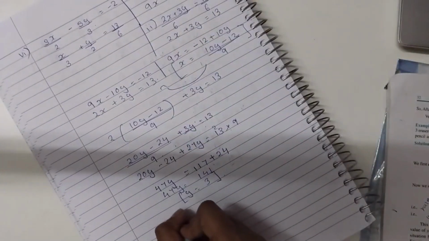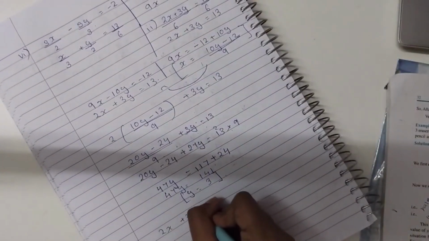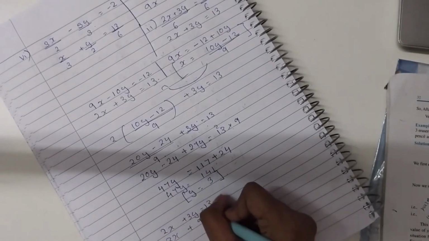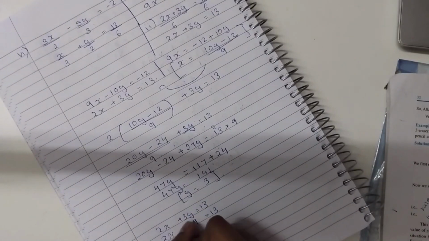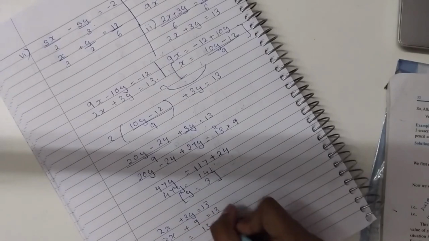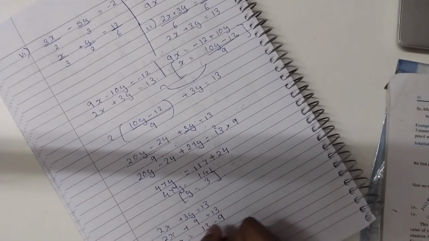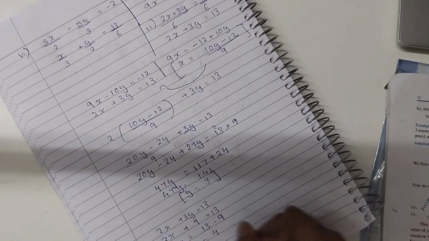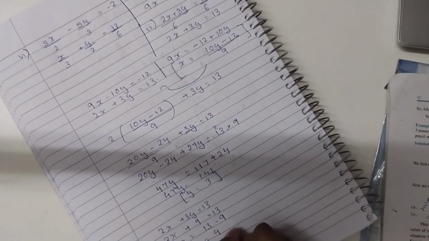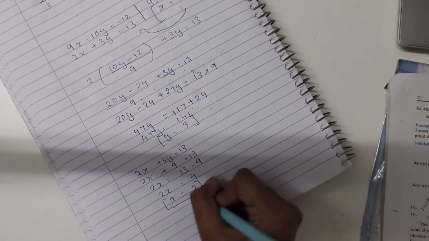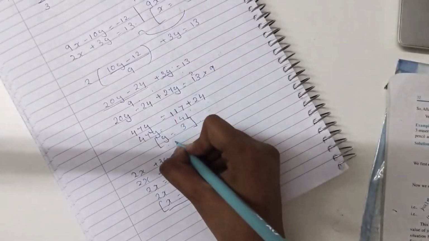So 2x plus 3y is equal to 13. 2x plus 9 is equal to 13. 2x is equal to 13 minus 9. 2x is equal to 4, x is equal to 2. So the value of x is equal to 2 and the value of y is equal to 3.